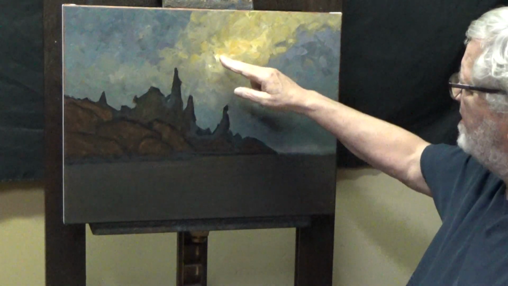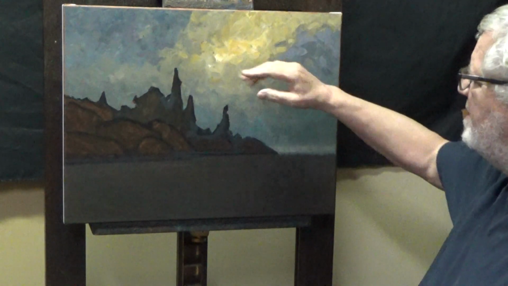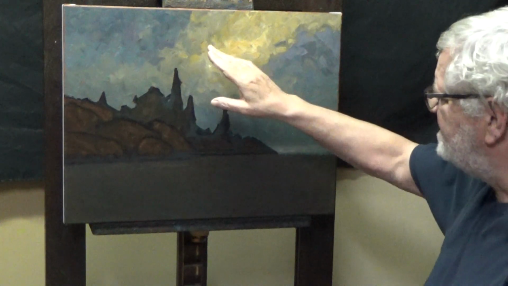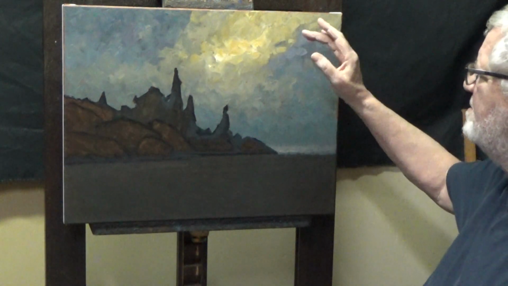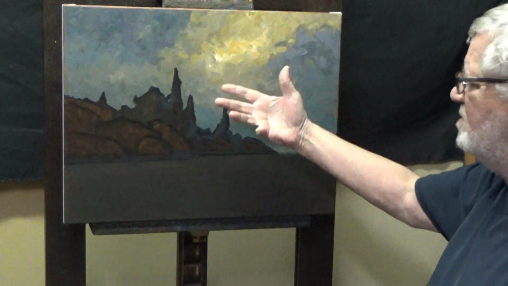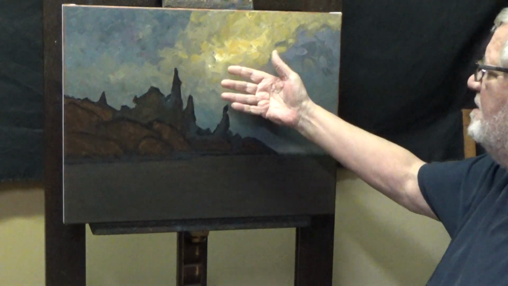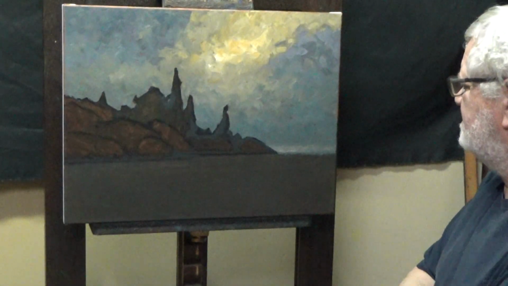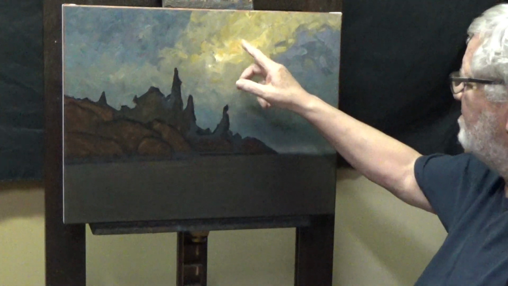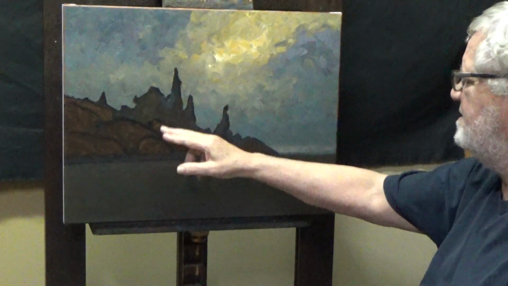I wanted to spread that focal area out a little bit. I wanted to change or move these high values around a little bit so that it did not look like the moon or the sun shining behind clouds. Because that's not where I want my main interest to be. I want it to be down here.